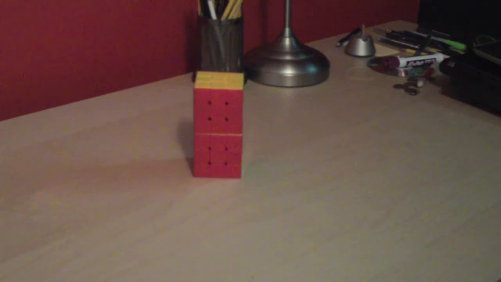So anyway, that was my basic description and explanation of how to intuitively solve the last layer. I hope this helped a lot of you who are interested in this.